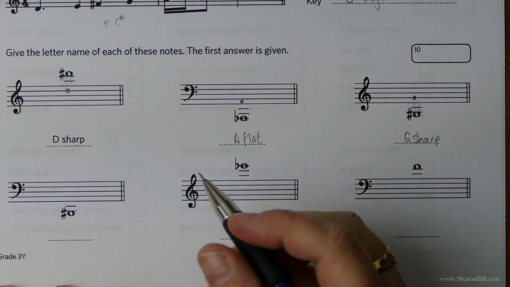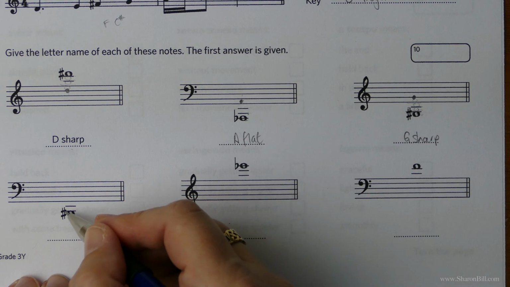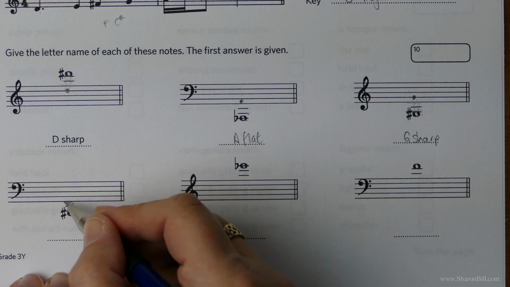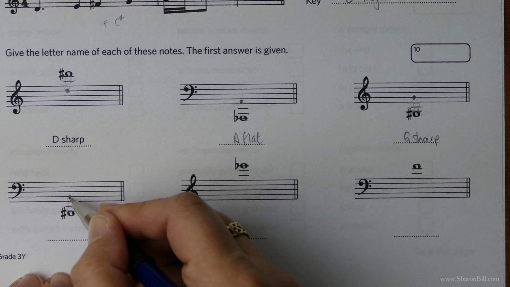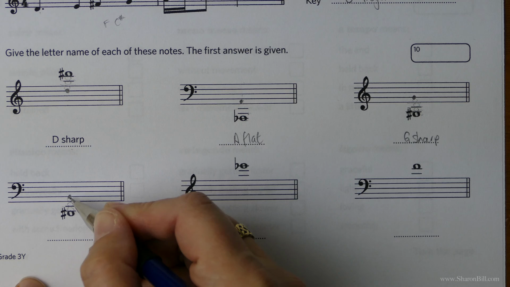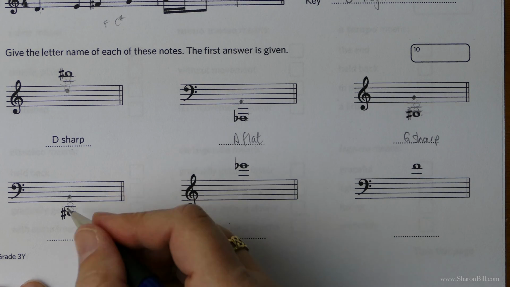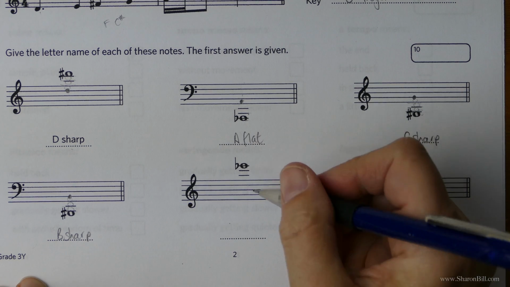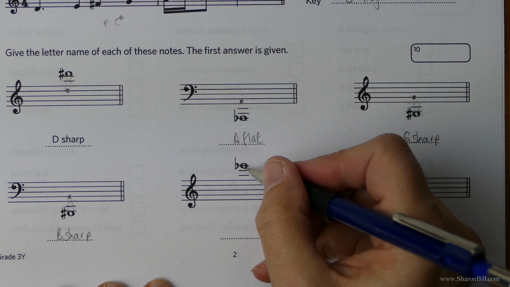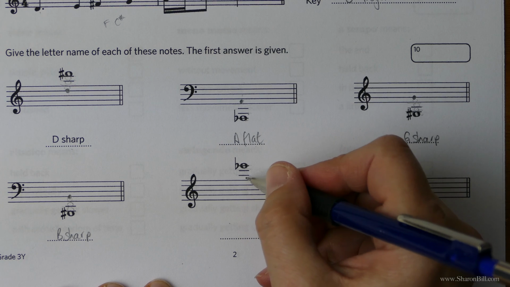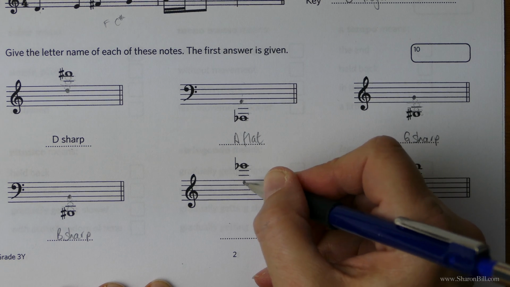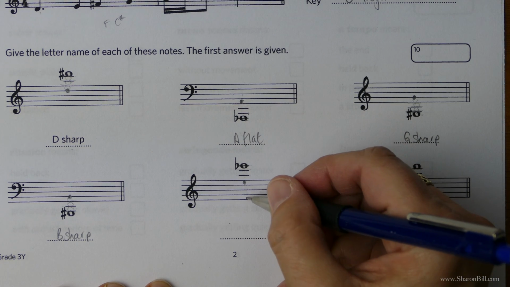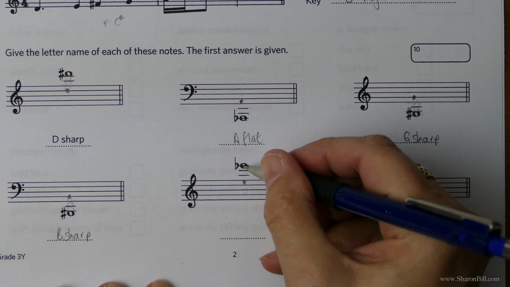Let's look at the next one. So 1, 2, 3, 4, 5, 6, 7, 8 takes us to good boys B. It's a B sharp. And then let's think here. 1, 2, 3, 4, 5, 6, 7, 8. The spaces spell face, F-A-C-E, so this is an E flat.